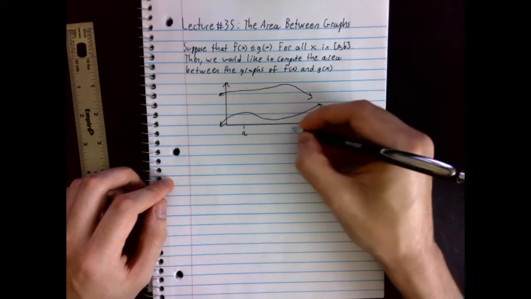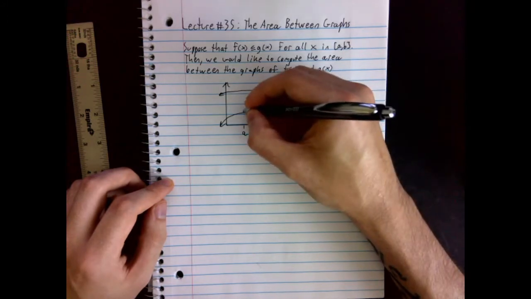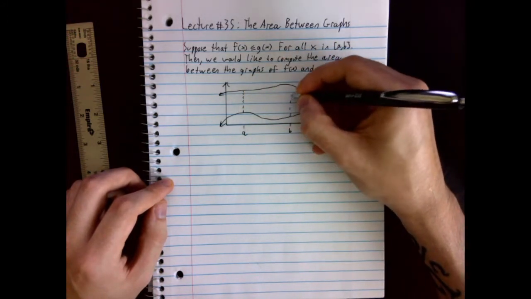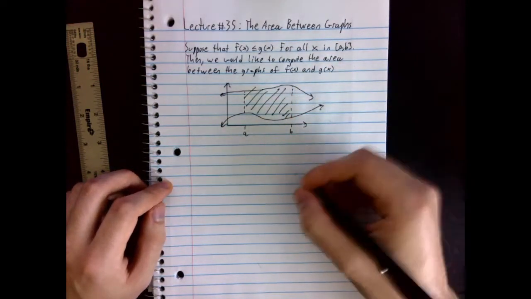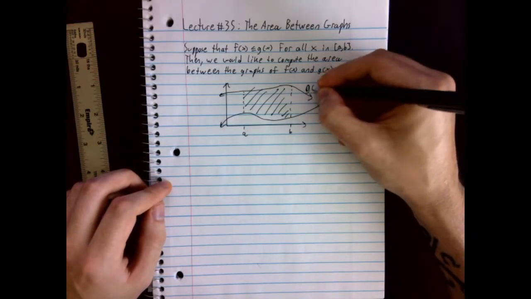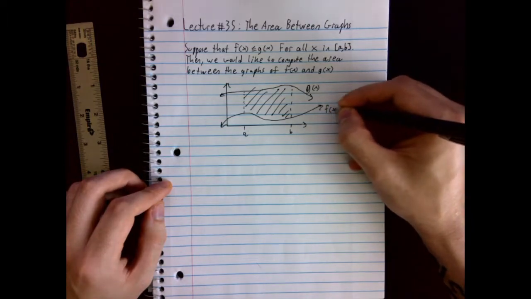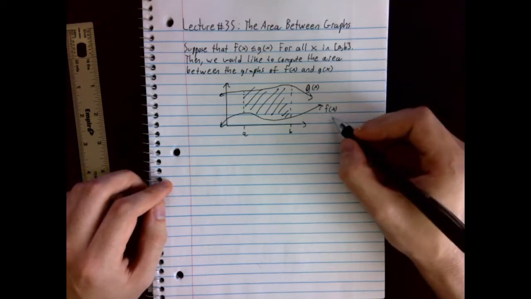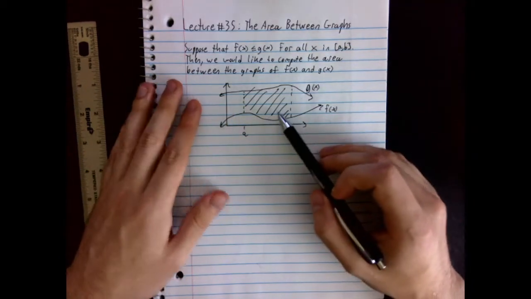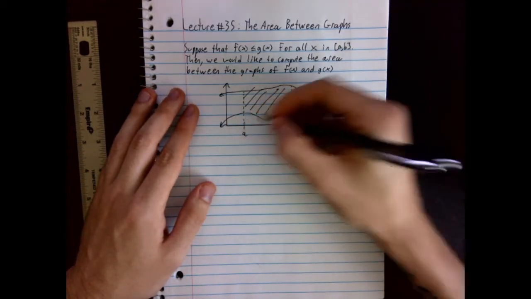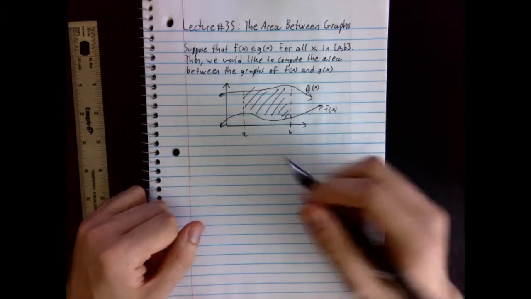But here's a, here's b. And then what I'm interested in is computing this shaded area right here. So this is g of x, f of x. For g of x to be greater than f of x, it just means that its graph is above f of x. So I'm interested in how to compute this shaded area right here.